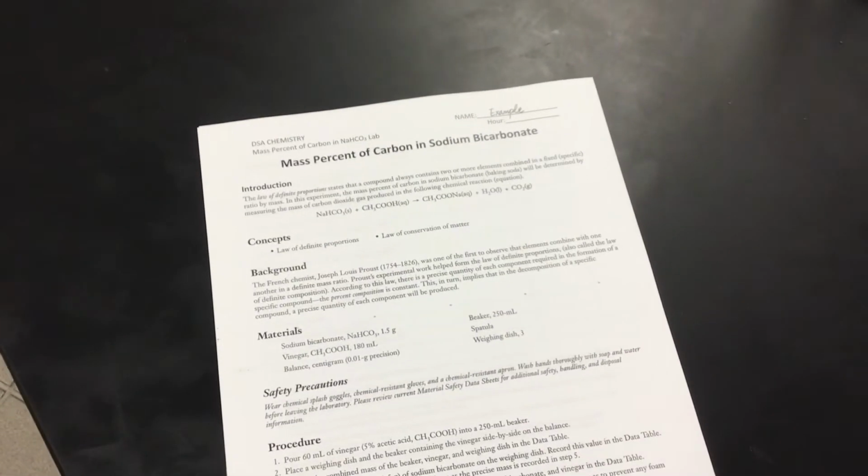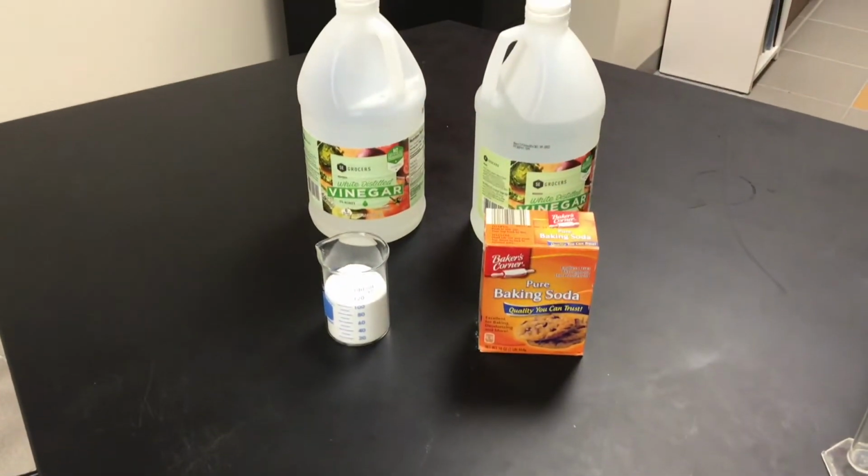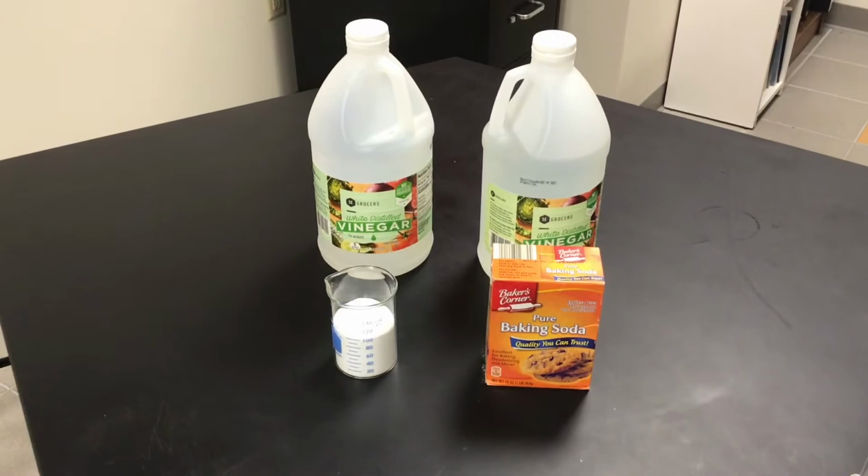This is the mass percentage of carbon in sodium bicarbonate. All you need is baking soda and vinegar for this lab.